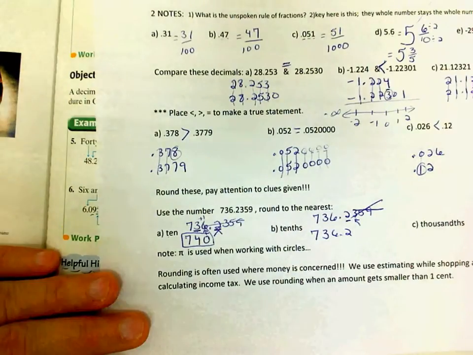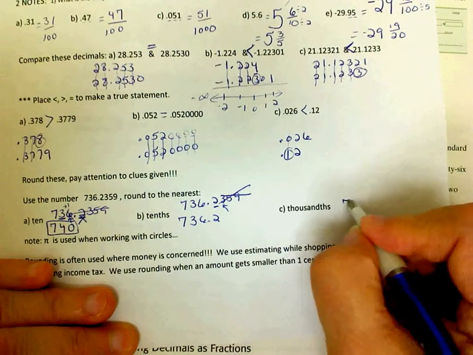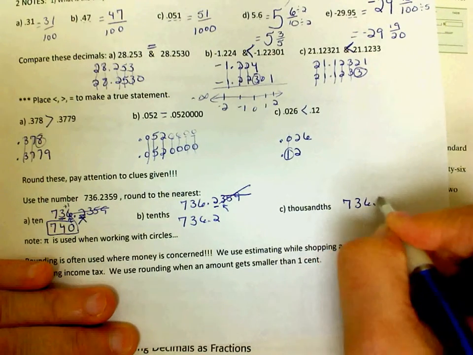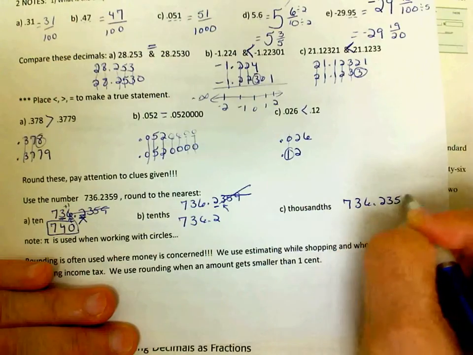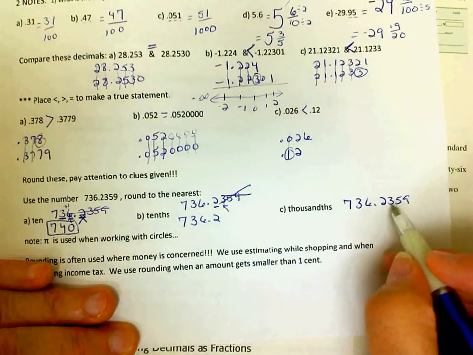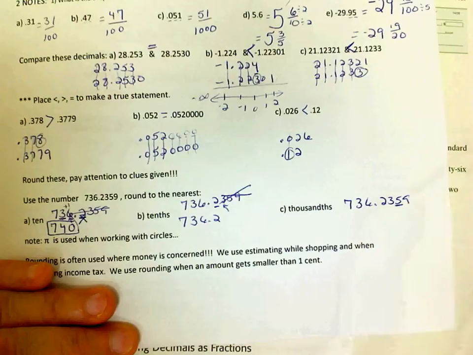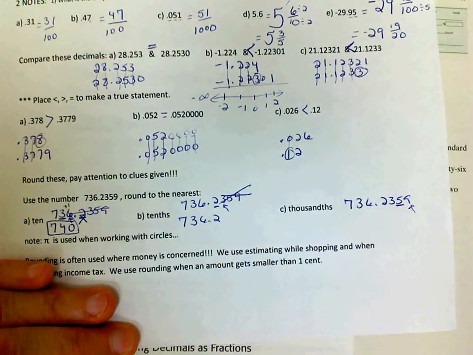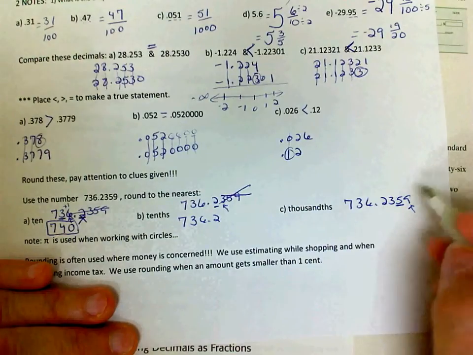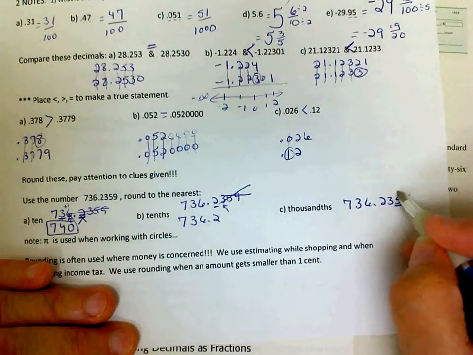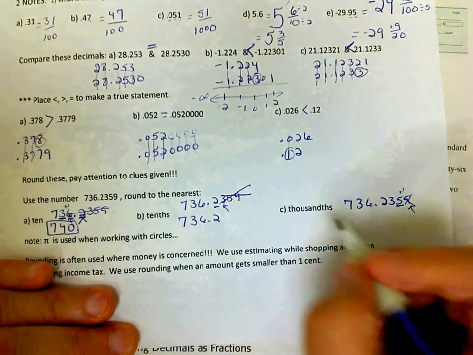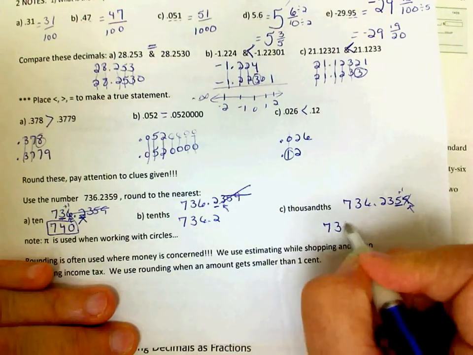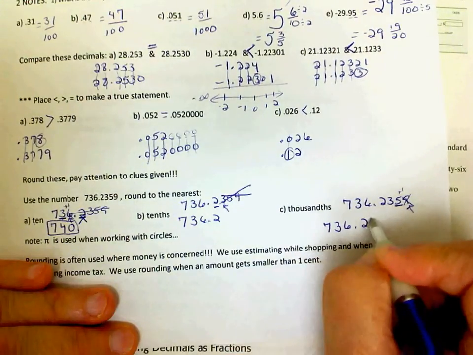Now when rounding to thousandths, 736.2359. Tenths, hundredths, thousandths. Is that next number to the right, is it 5 or higher? Yes, so we mark it off and we add 1 to the 5. So 736.236. Okay?